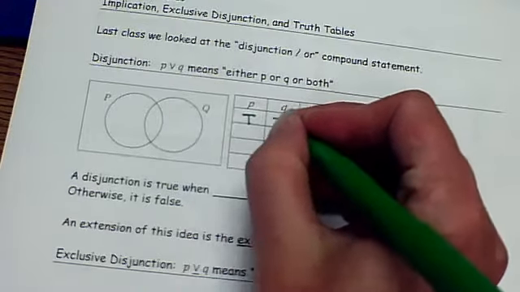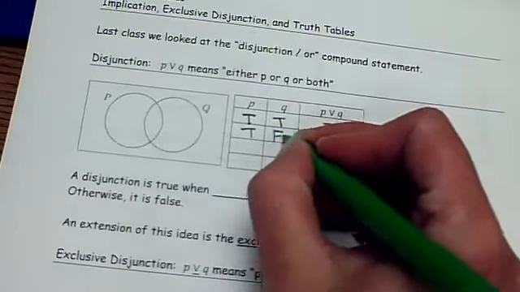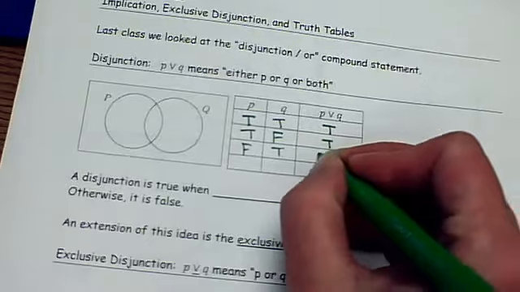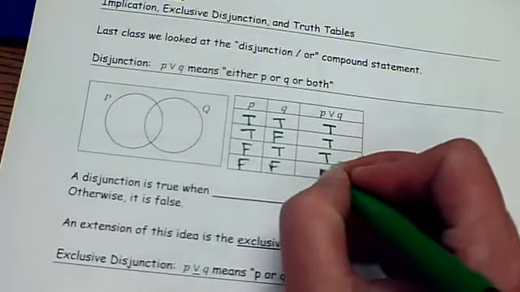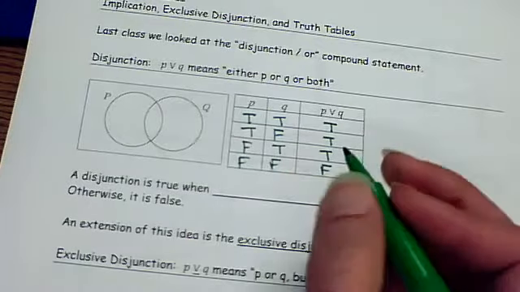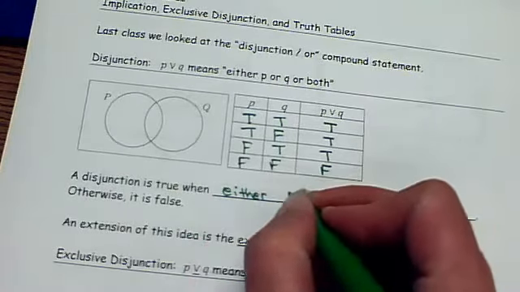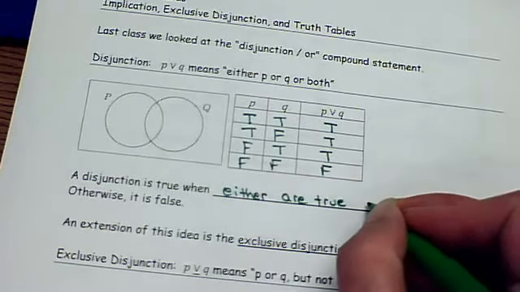If they're both true, we were good. True or false is true. False or true is true. False or false is false. So this disjunction is true when either are true or both.